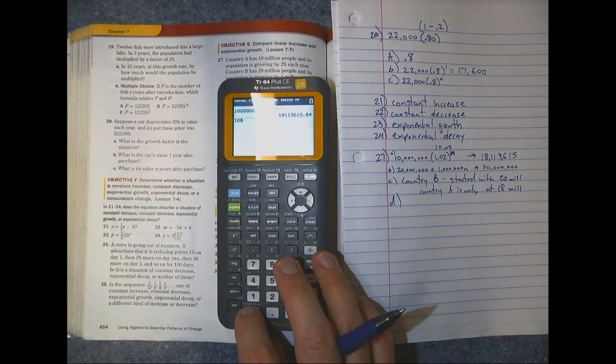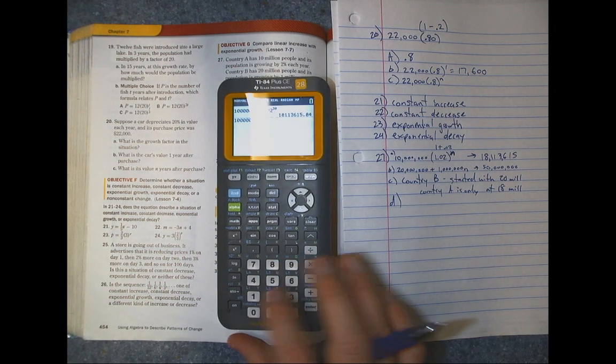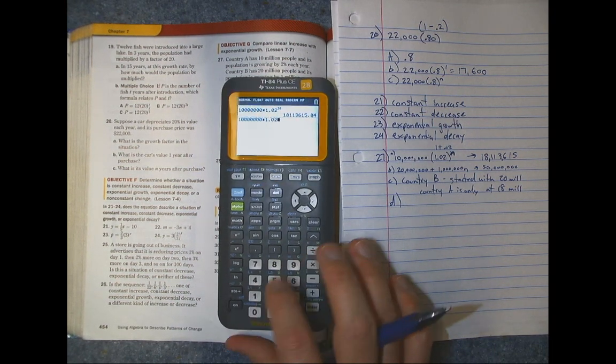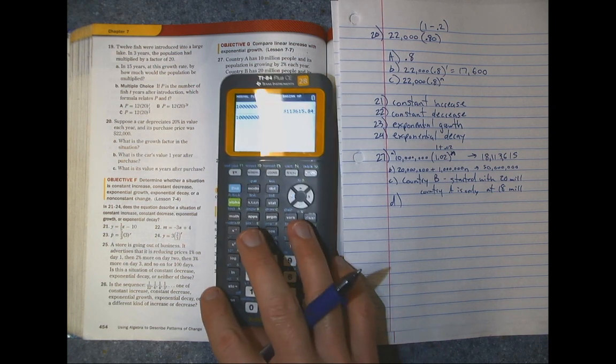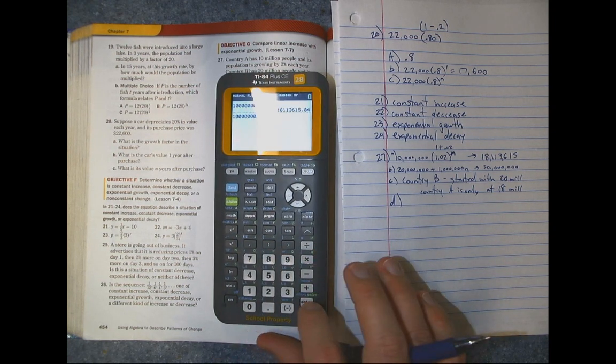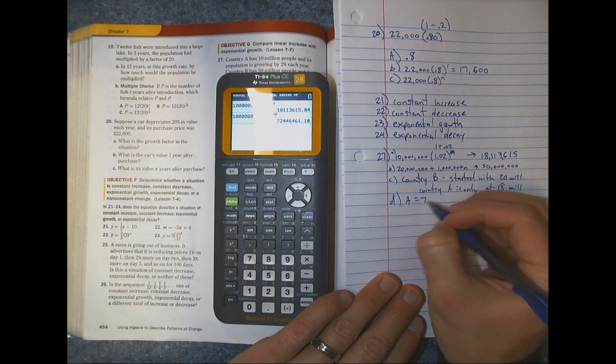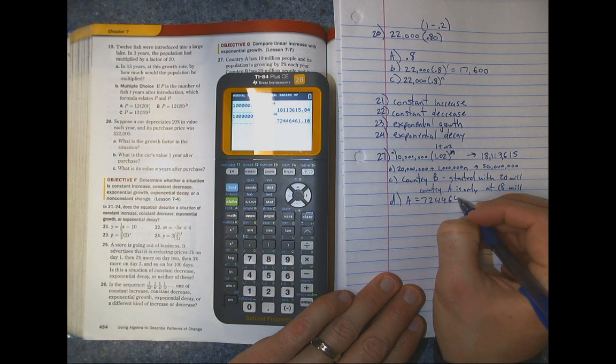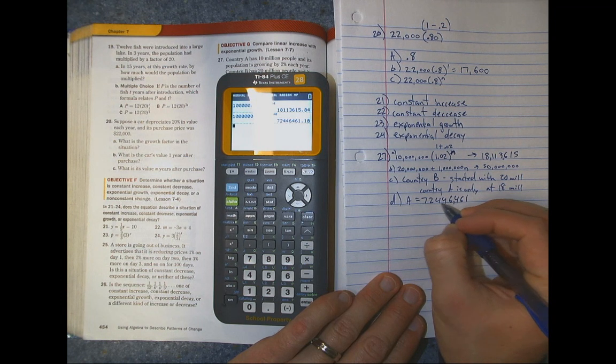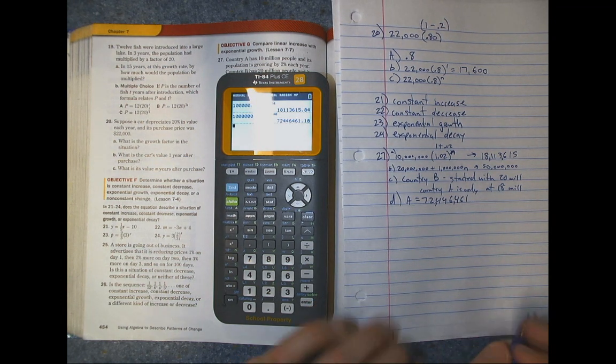So 10 million times 1.02, but now let's raise it to 100. 100 years later. Country A, 724464661. We're at 72 million.